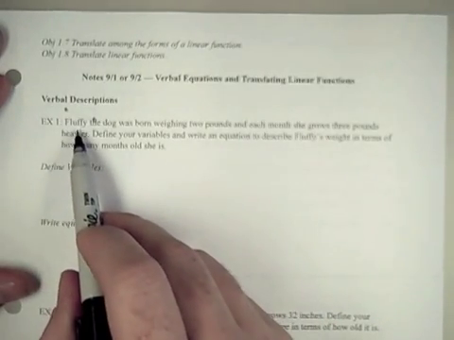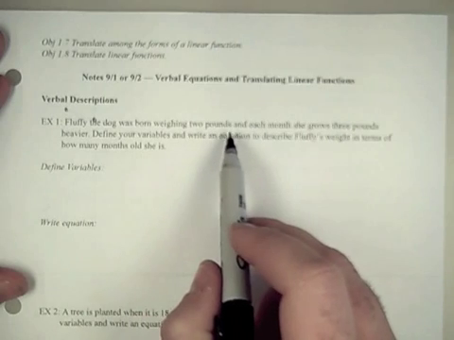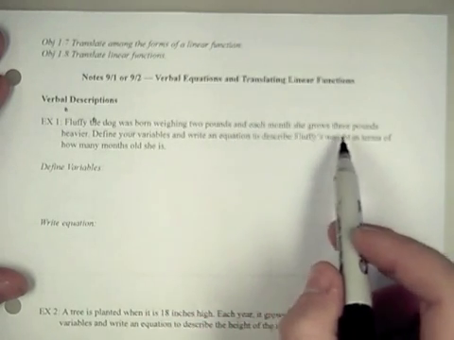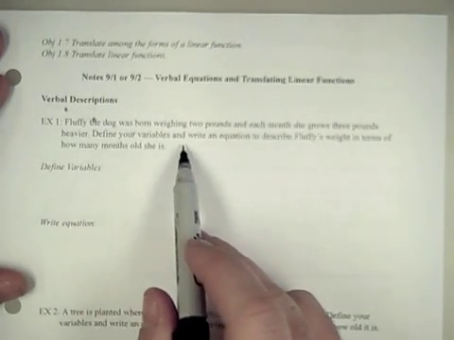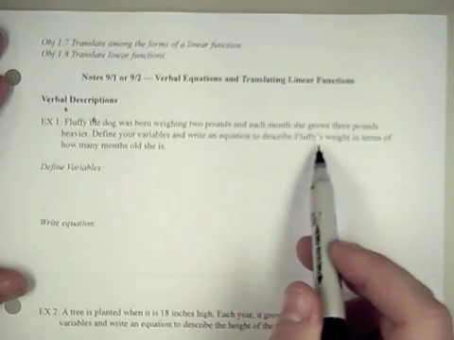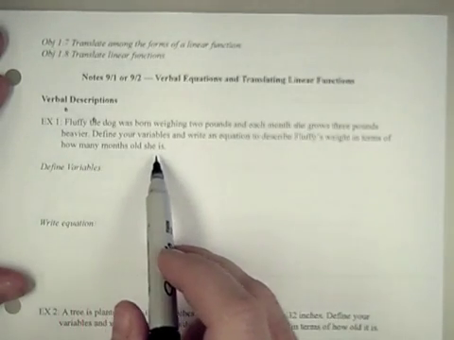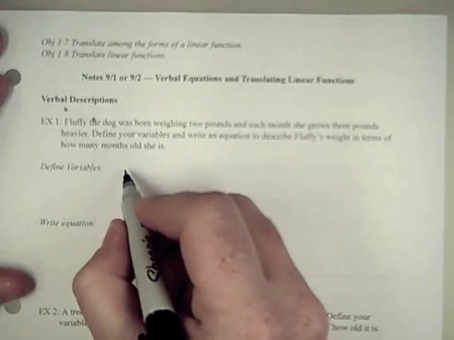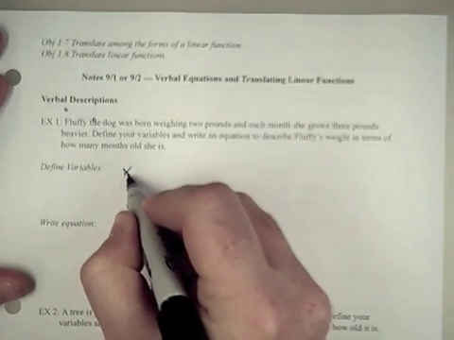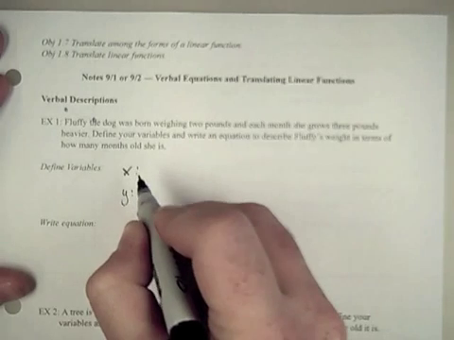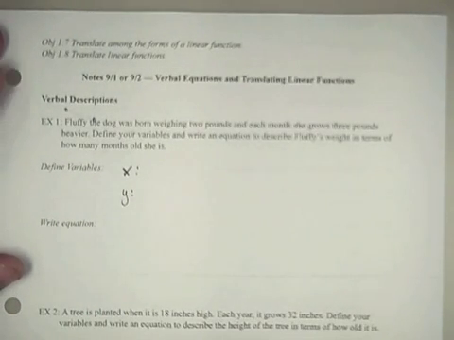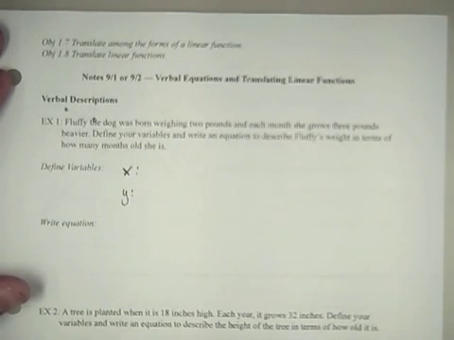Example number 1 says, Fluffy the dog was born weighing 2 pounds, and each month she grows 3 pounds heavier. Define your variables and write an equation to describe Fluffy's weight in terms of how many months old she is. The important thing here is to define your variables first, x and y. Now you can use any two letters, but I like to use x and y. And when you think about variables, you're thinking about what two things in this situation are changing.